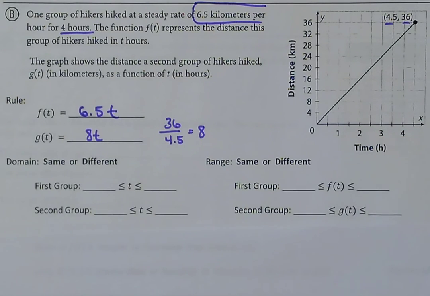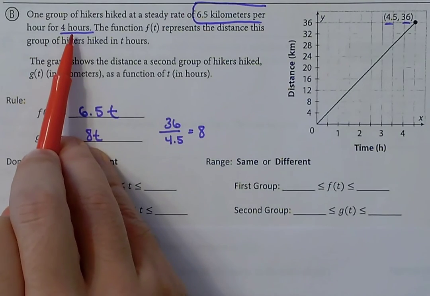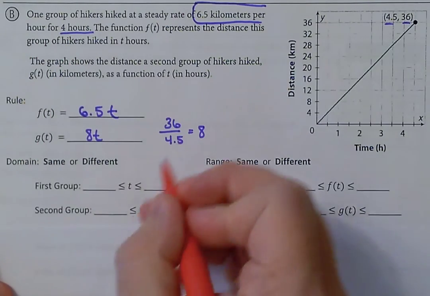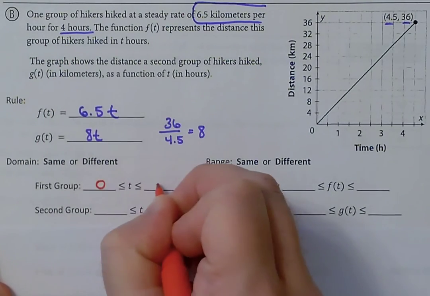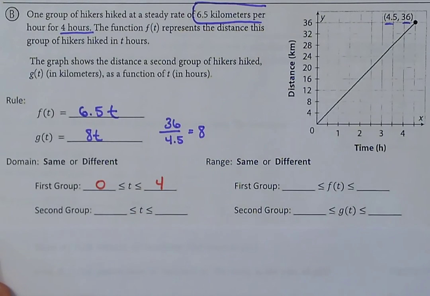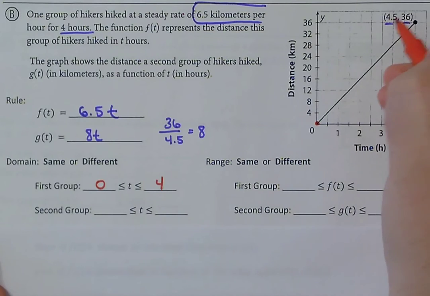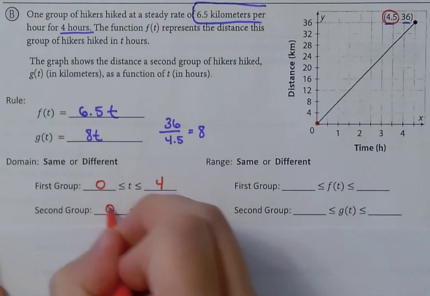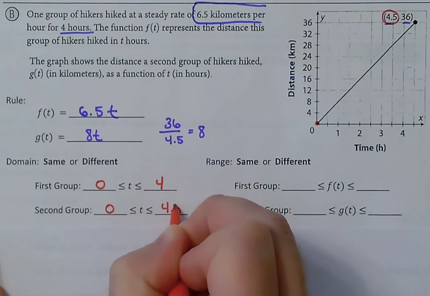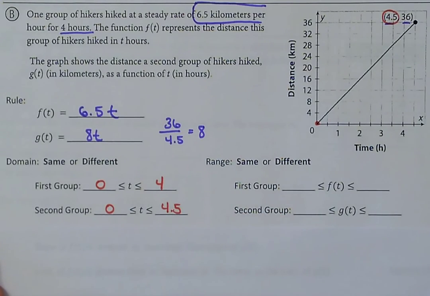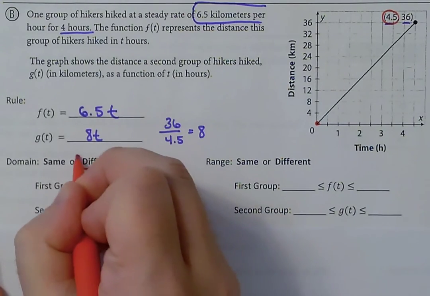So the next part is we need to go through and compare the domain and ranges. Well, for the first group, okay, they hiked for 4 hours. So that means they hiked from 0 to 4 hours. And then our second group hiked from 0 to 4.5 hours. So in this case, my domains are different.